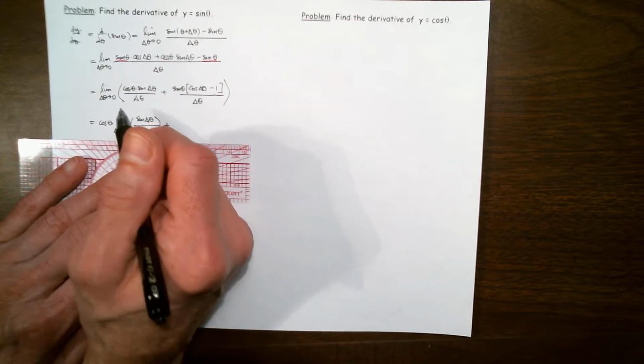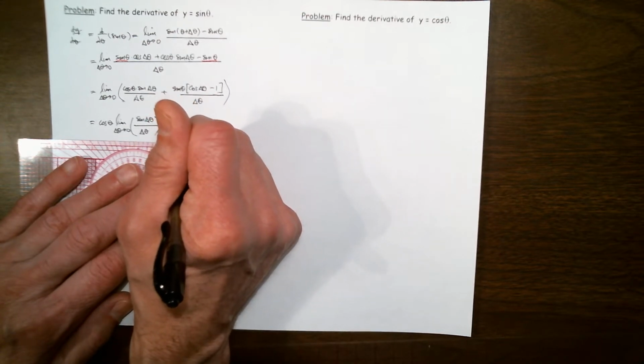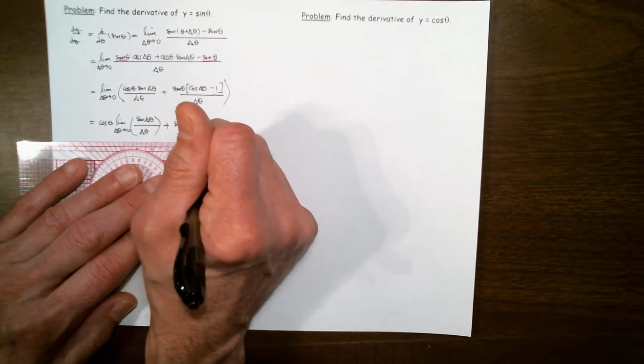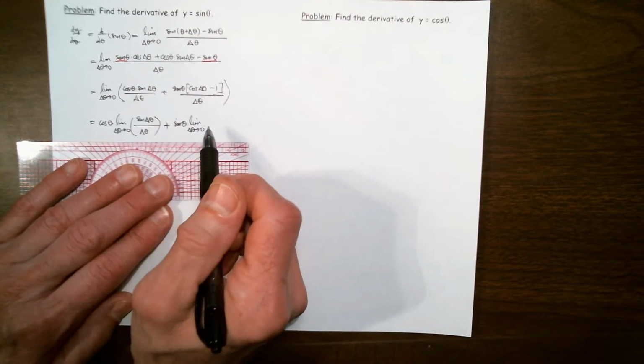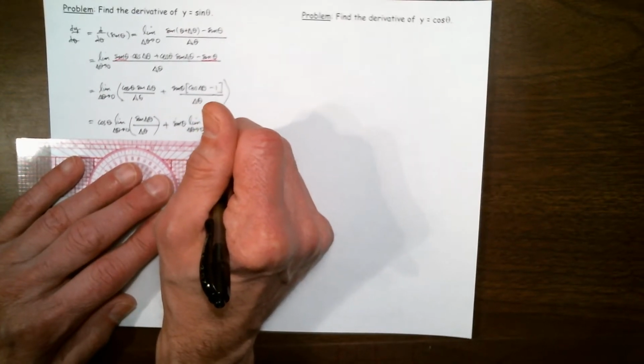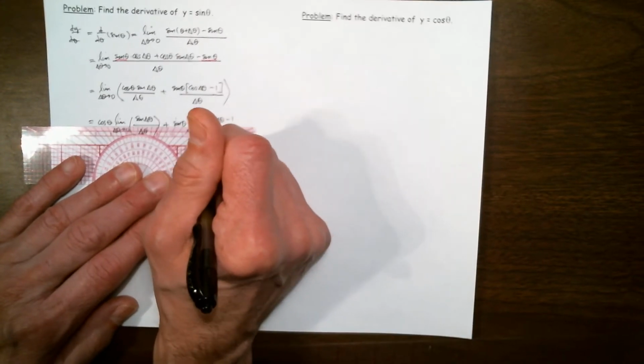Again, sine theta is independent of delta theta, so we could bring that factor in front of the limit operation. So we have sine theta times the limit as delta theta goes to 0 of cos delta theta minus 1, all divided by delta theta.